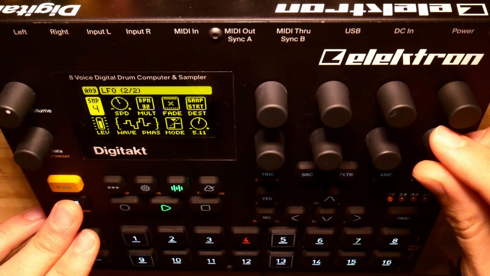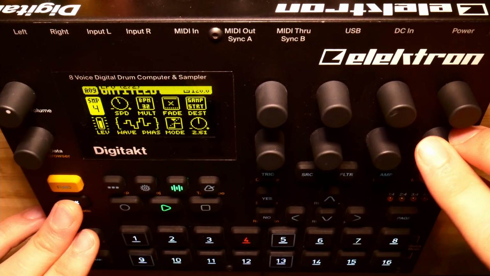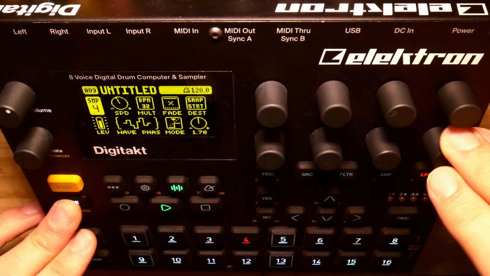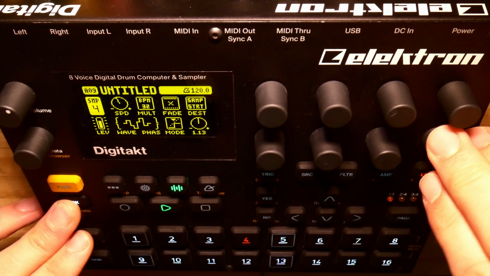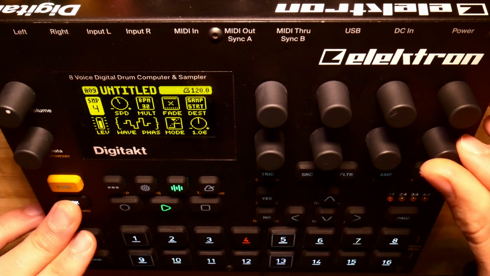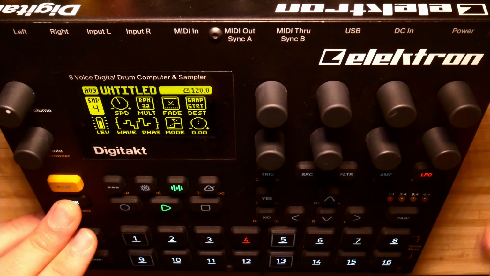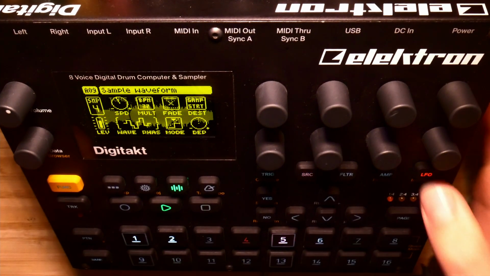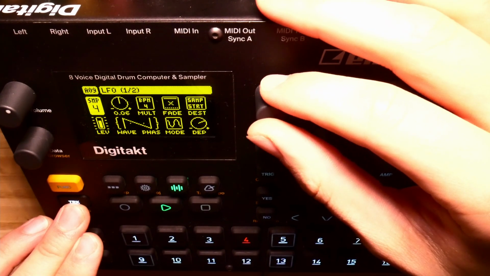Lower that range back down. Just gives you that nice subtle, like many granular processors have that kind of random parameter to smooth out the grains. And now let's play this backwards.